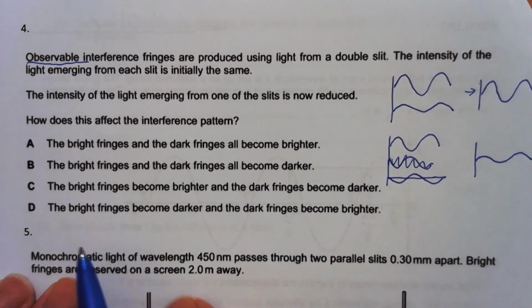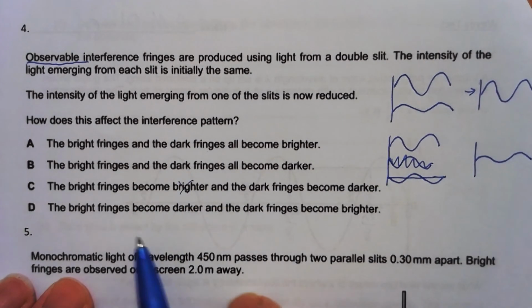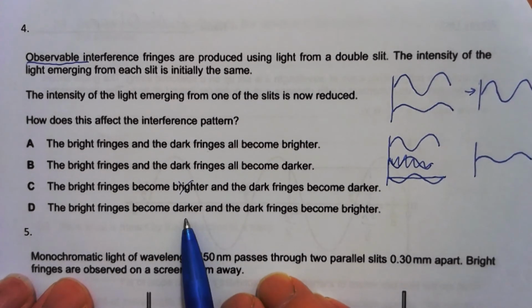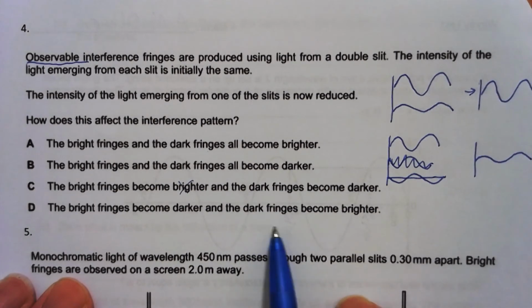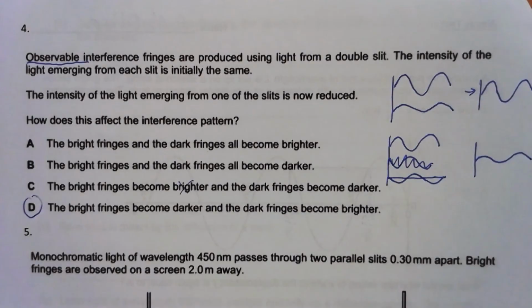So the one that says bright fringes become brighter, it's not that one. Bright fringes become darker, that's true. And the dark fringes become brighter, that's the one we want. So the answer was D.